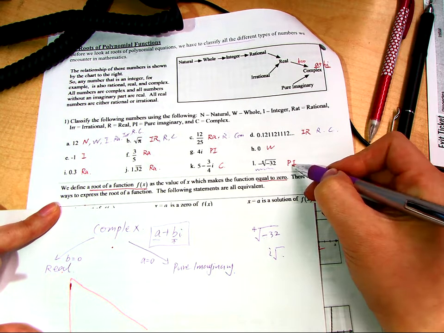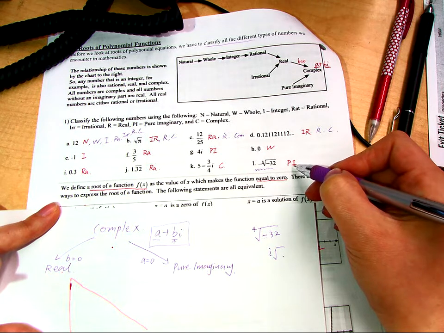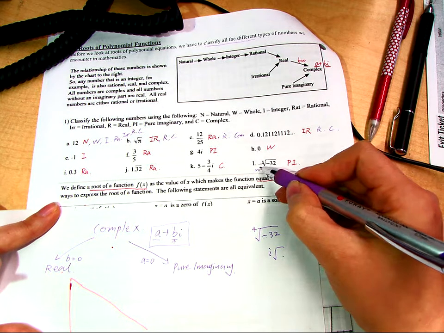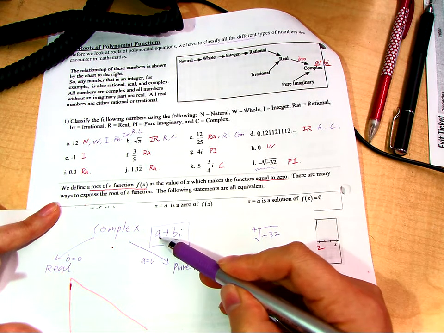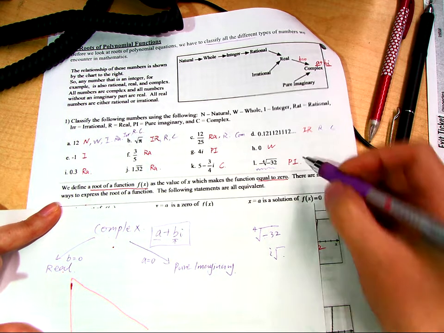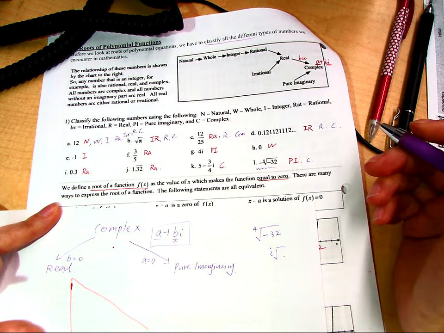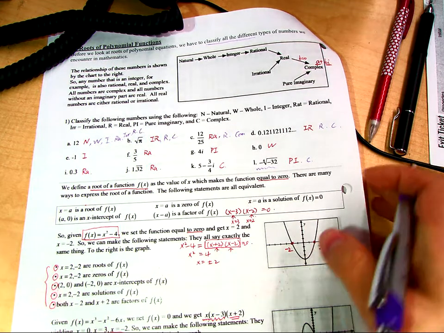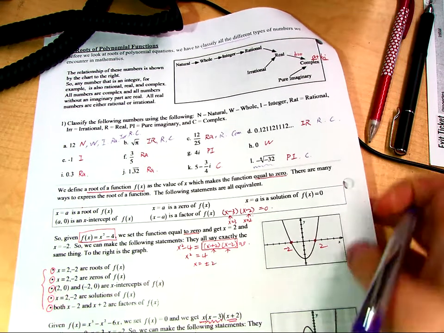That's why we call this a pure imaginary number. And this one doesn't have the real number section, so we only call this pure imaginary, and also complex. That's how you classify the numbers.